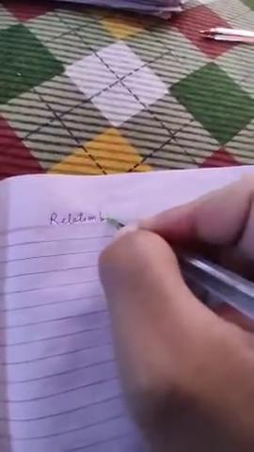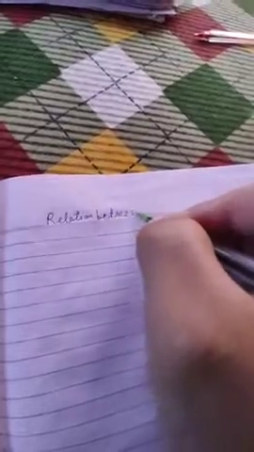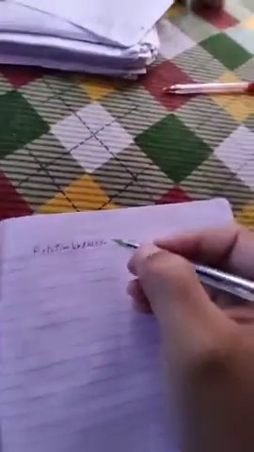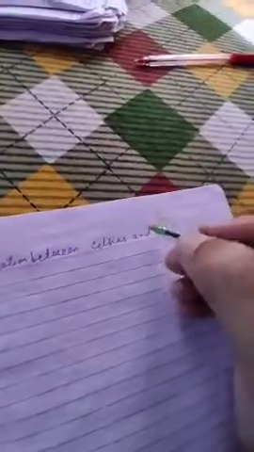Now the next is the relation between the Celsius and Fahrenheit scale.